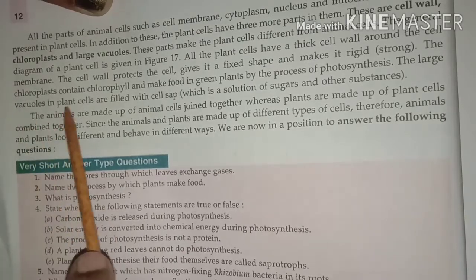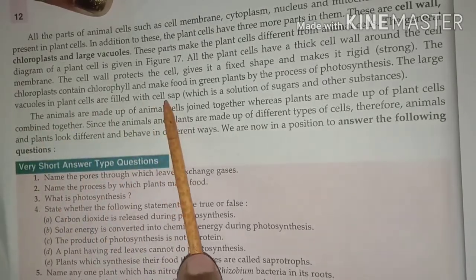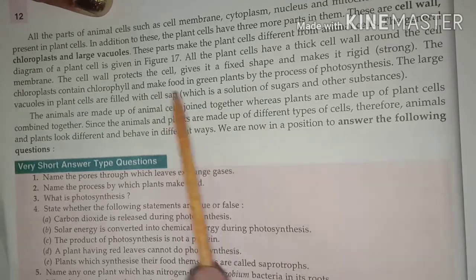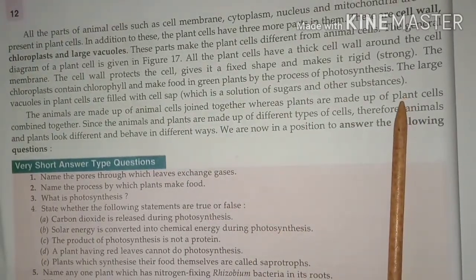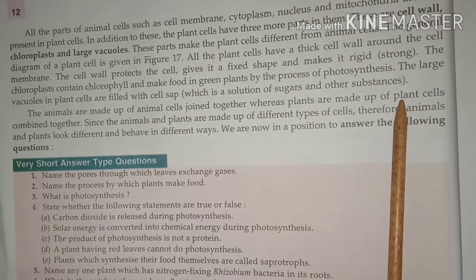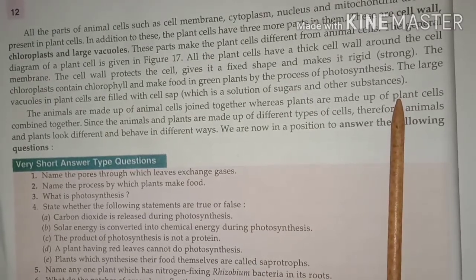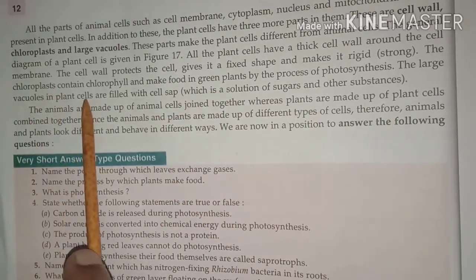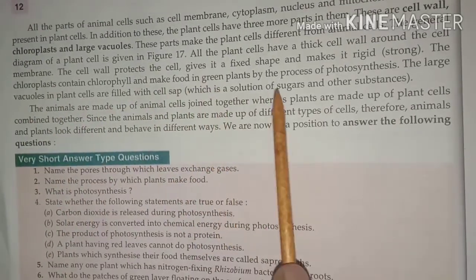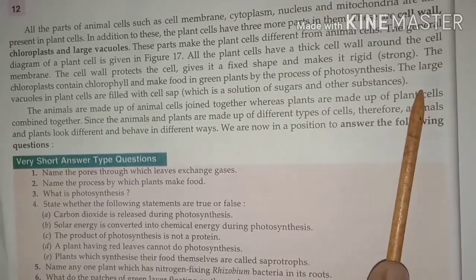The large vacuoles in the plant cell are filled with cell sap. What is cell sap? It is a solution of sugar and other substances. When the plant makes food, glucose is released and goes to the vacuoles of the plant cell, which is a solution of sugar and other substances.